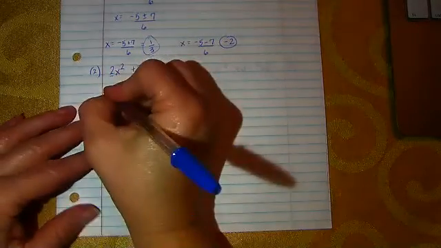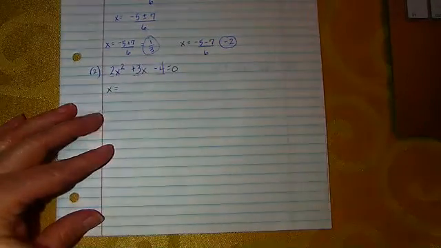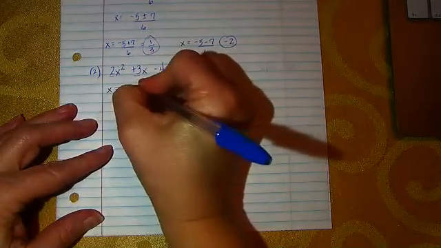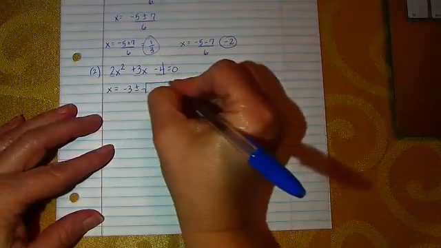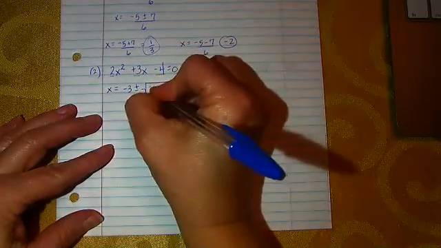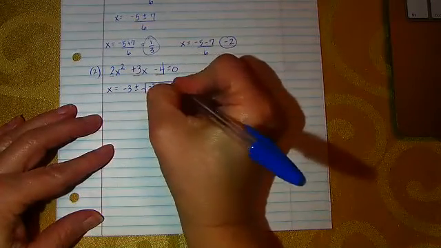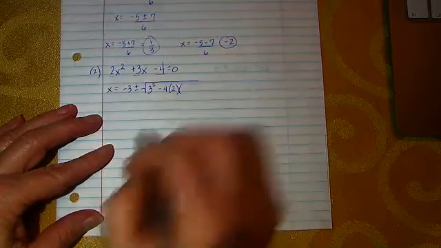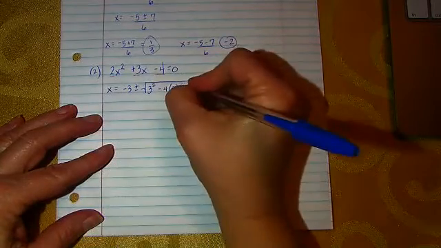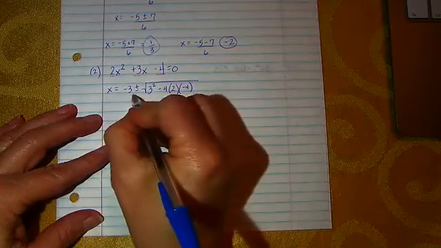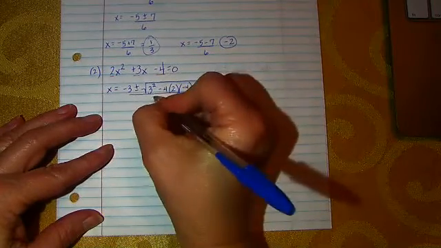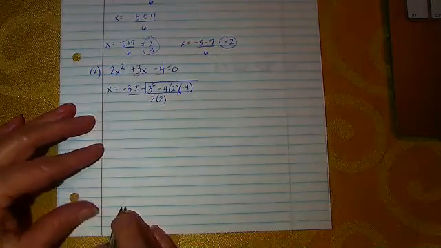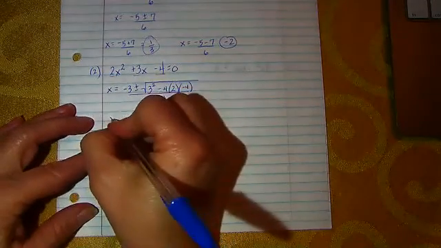All right, so let's plug them in. Opposite of B, negative 3, plus or minus the square root of 3 squared minus 4 times A, which we said was 2, times C, which again is negative 4. And all of this is going to be divided by 2 times A, which again is 2. So that's what it looks like when we plug it in.